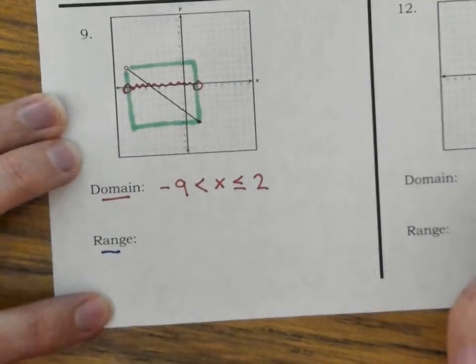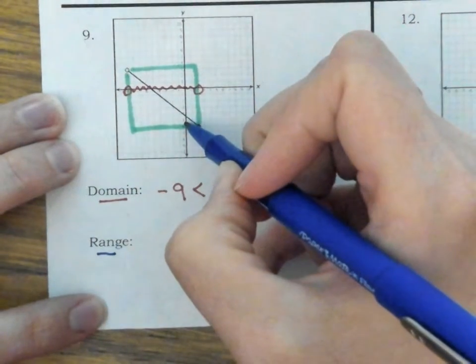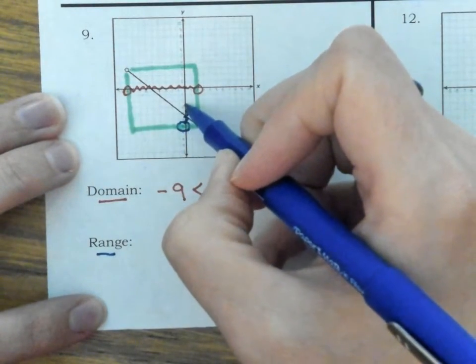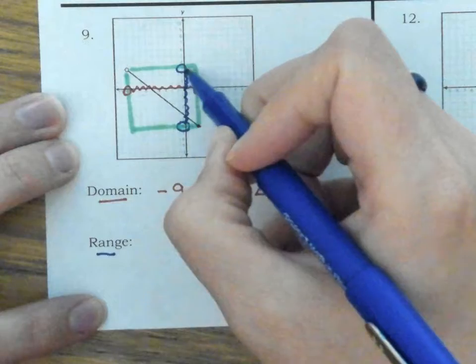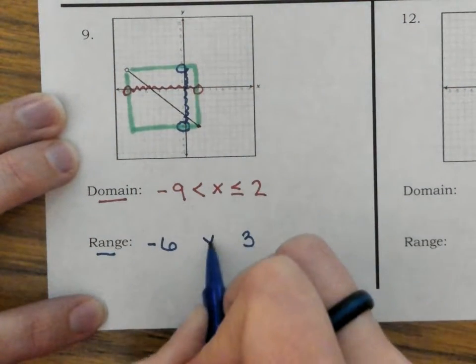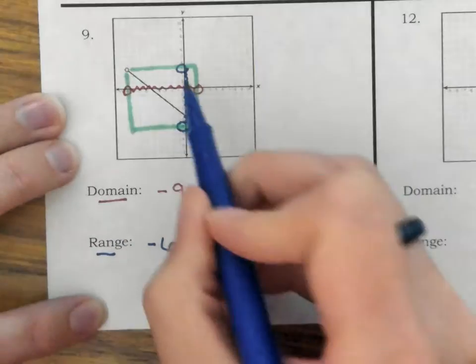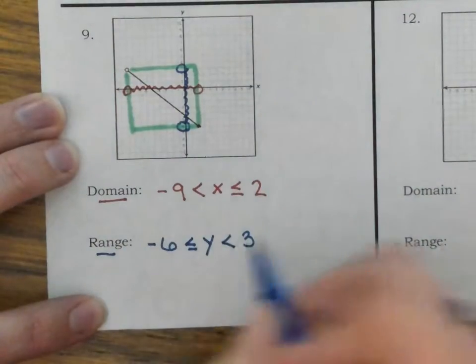Now let's look at the range. The range is from bottom to top. We start here at -6 and go all the way up to +3. And that's our y. At -6 we have a closed circle, and at +3 we have an open circle.